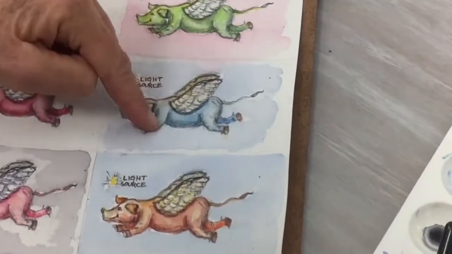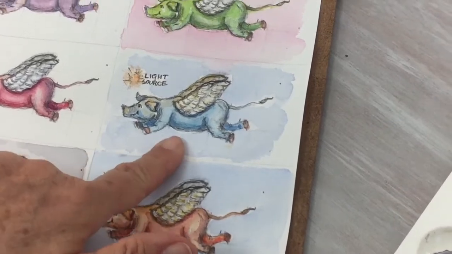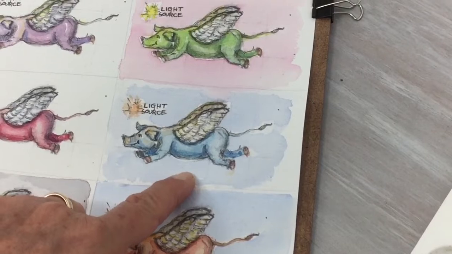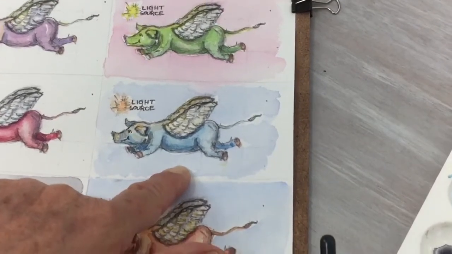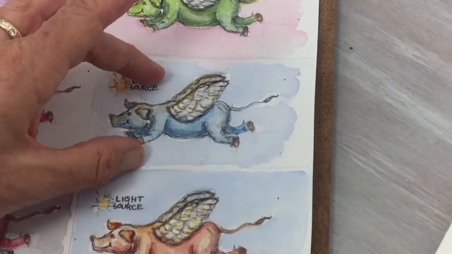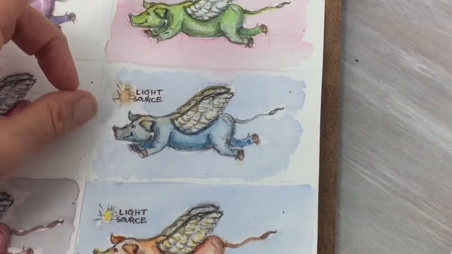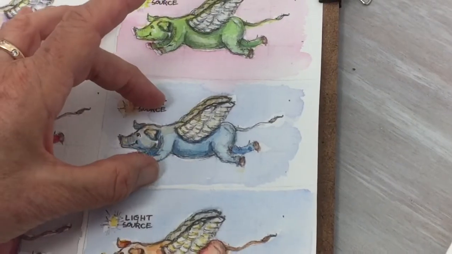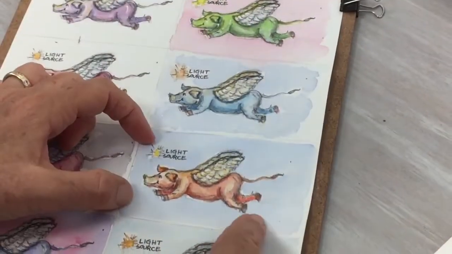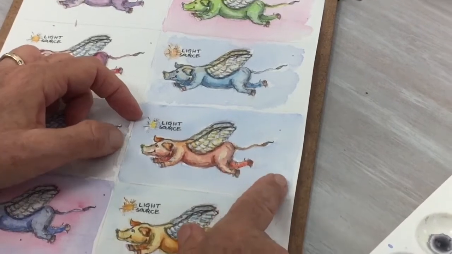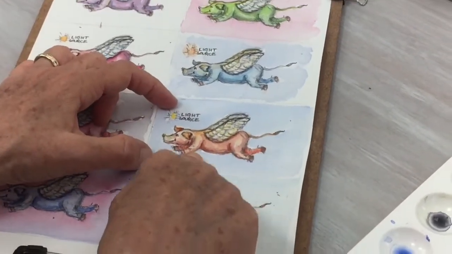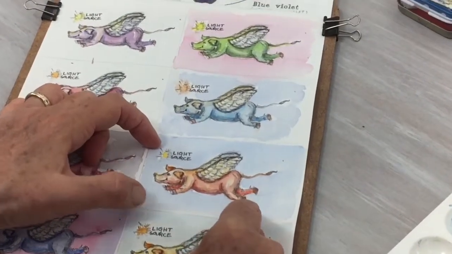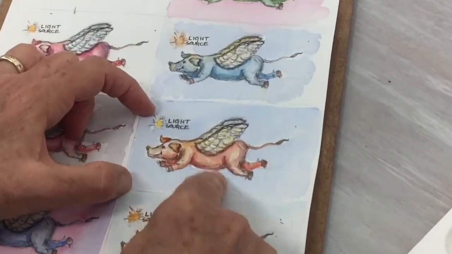I painted this blue pig with a local color background. Local color is the actual color of the background, so that would be the actual color of the sky. And it's a very watery blue, and it fades into the background, so I think that was a good choice. Here is an orange pig that I used a complementary color background, blue, which is the complement of orange, and it's also the local color, so that worked.